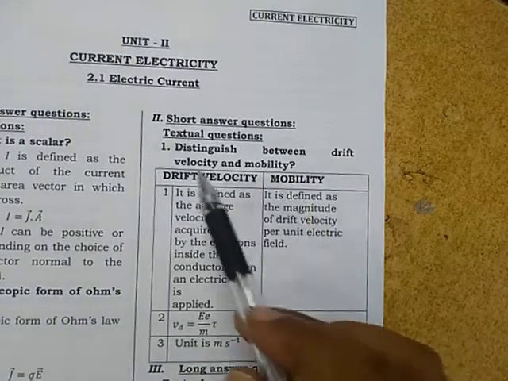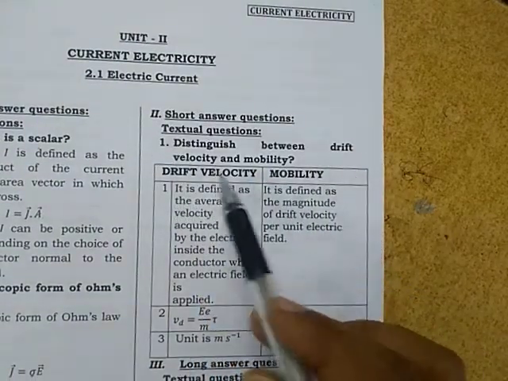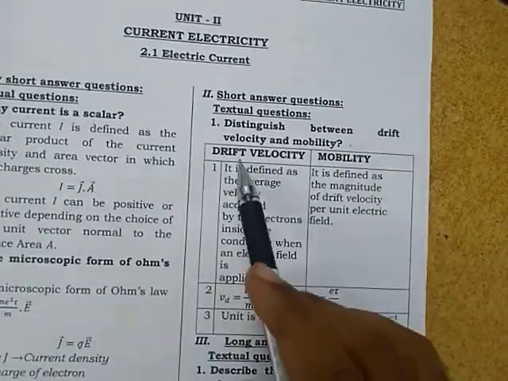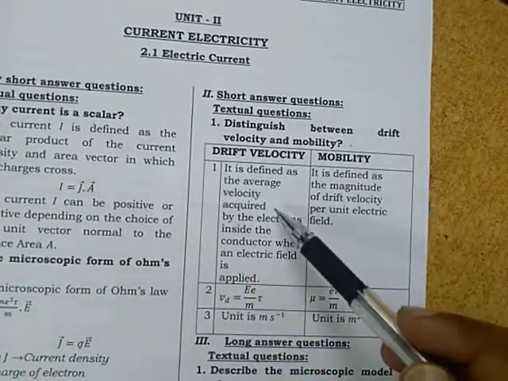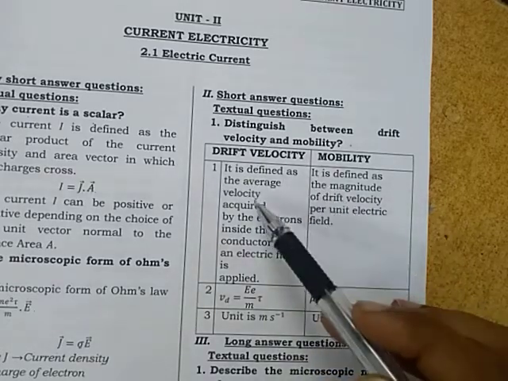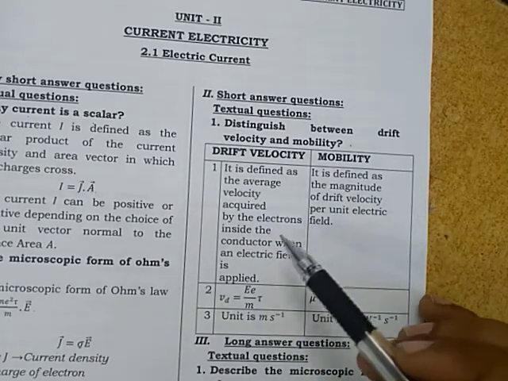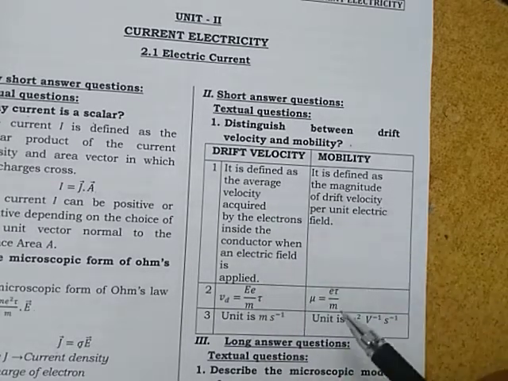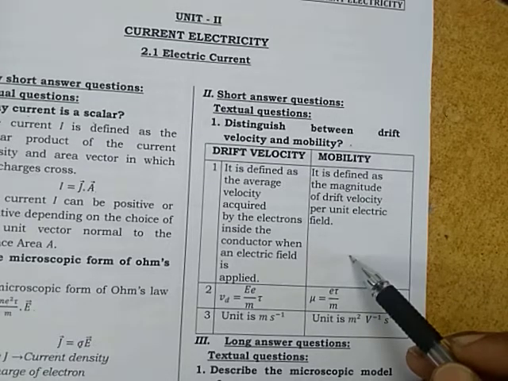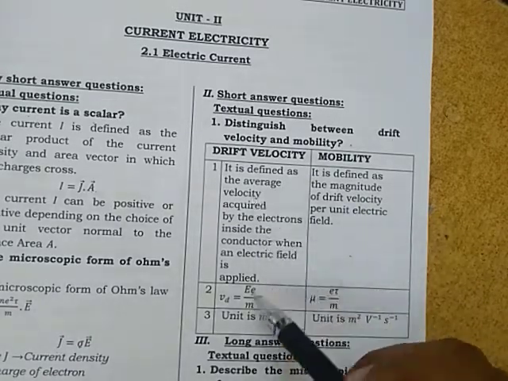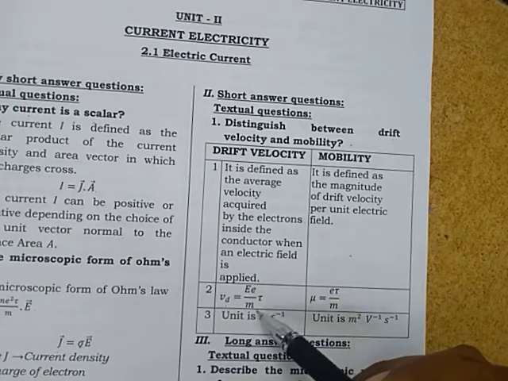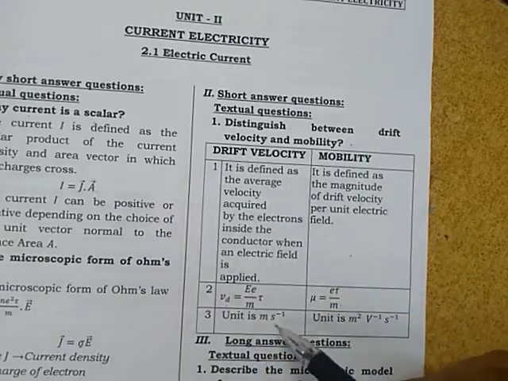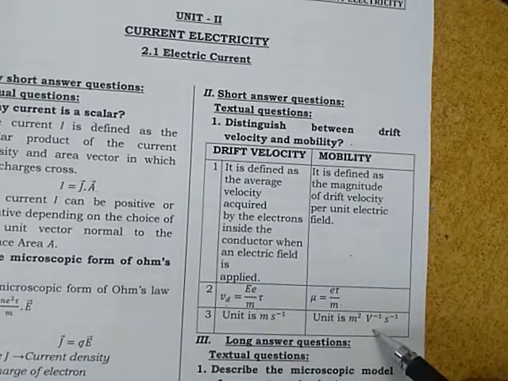Then let me move to the short answer question. The first question is to distinguish between drift velocity and mobility. To answer this question, you have to know what drift velocity is and what mobility is. You have to make 3 points. Drift velocity is the average velocity acquired by the electron inside the conductor when it is subjected to an electric field. Mobility is defined as the drift velocity acquired per unit electric field. It can be represented by the expression Vd is equal to E tau by m. Here mobility, mu, is equal to e tau by m. The unit of velocity is meter per second, and the unit of mobility is m square V power minus 1 s power minus 1.